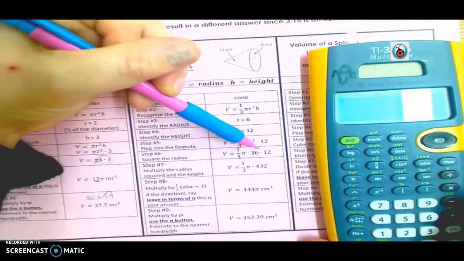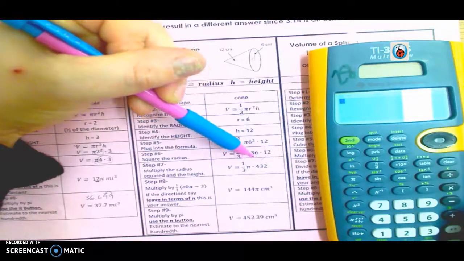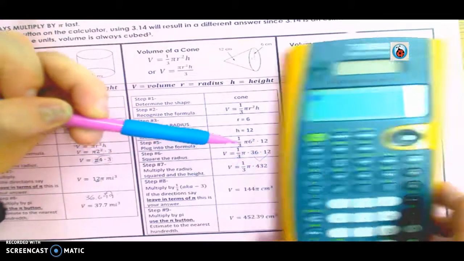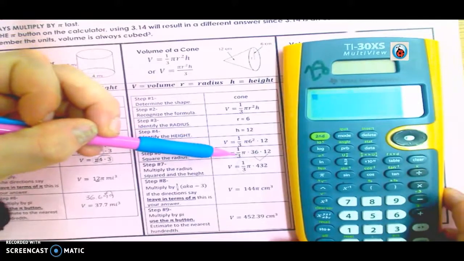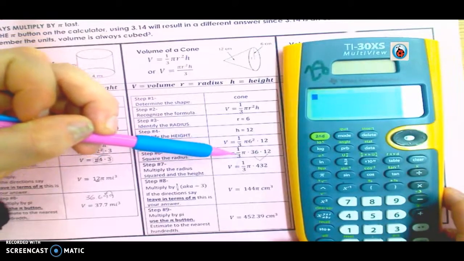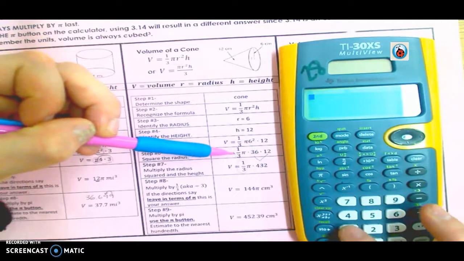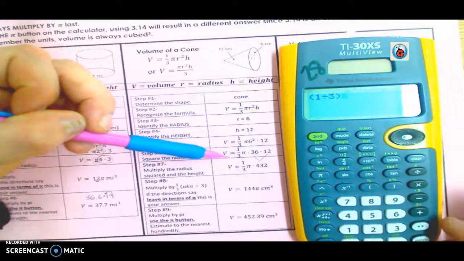But it's not always going to divide out evenly, so I would save the fraction for the end. So I did 36 times 12 to be 432. Then I'm going to multiply it by the 1/3. Now, the other thing that you could do is put this whole thing into your calculator at this step. I don't like that, in case you put it in wrong. So I'm going to put the fraction in parentheses.